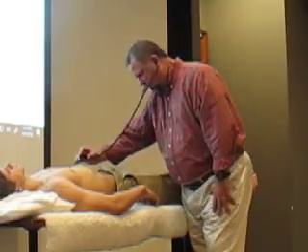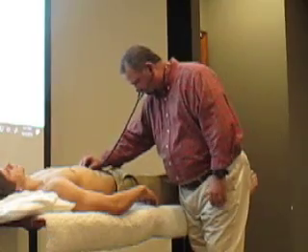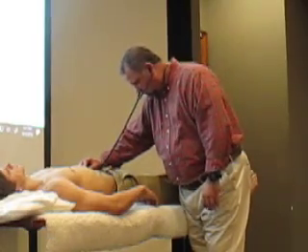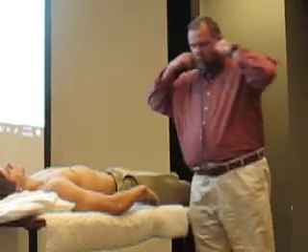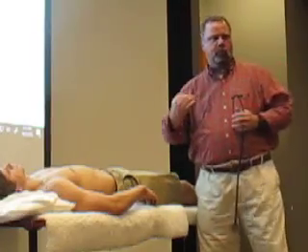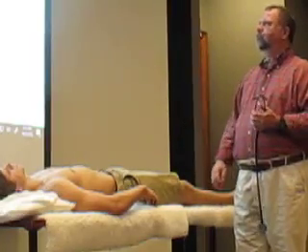And then the aorta would be midline, just above the umbilicus. Again, what we're listening for would be an abnormal whooshing type sound.